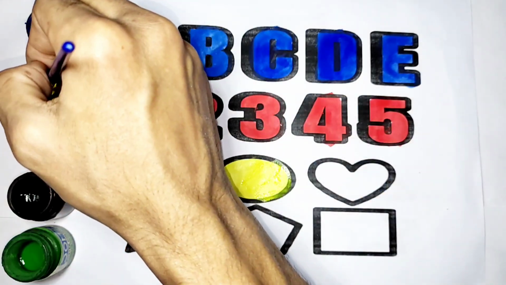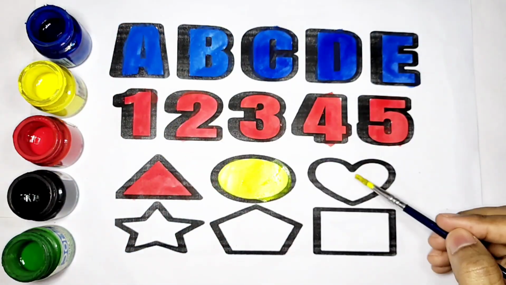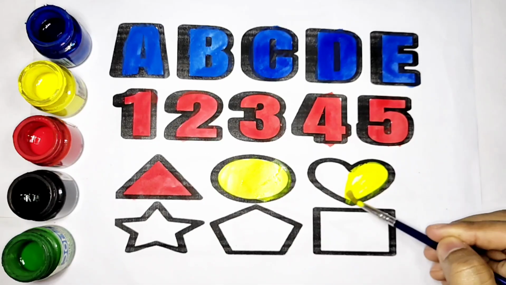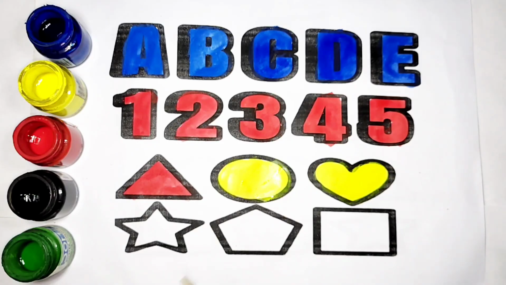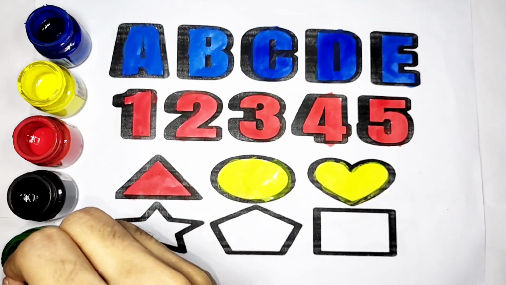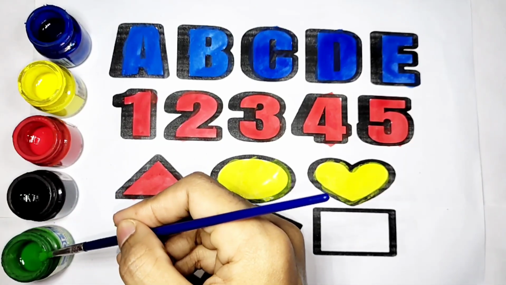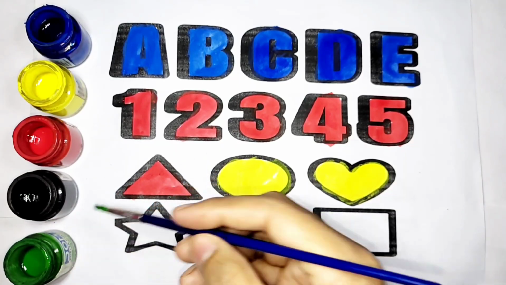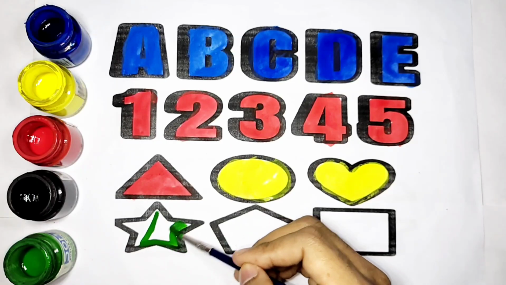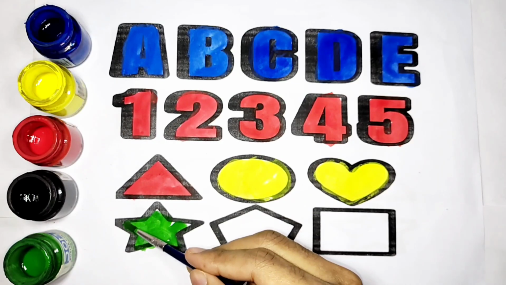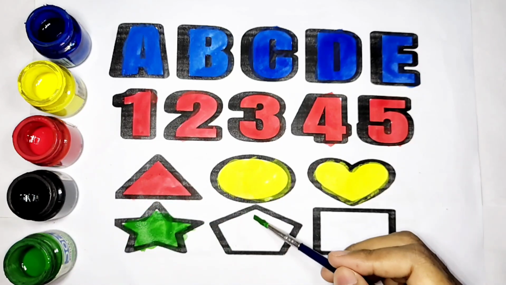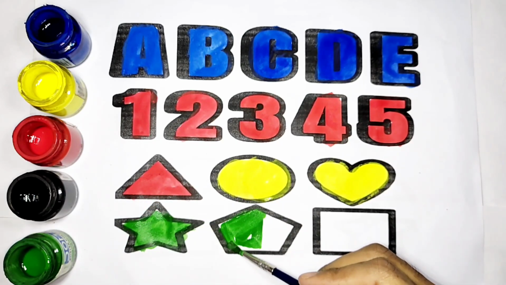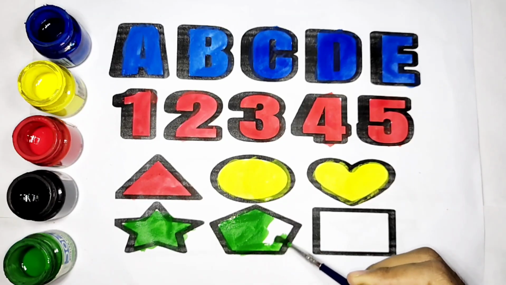And the next one is heart. We are again using yellow color and coloring the shape of heart. Kids, the next one is star. The shape of star. Now we are using the color of green and coloring star. The shape of star. Kids, the next one is pentagon. We are again using green color. The shape of pentagon.